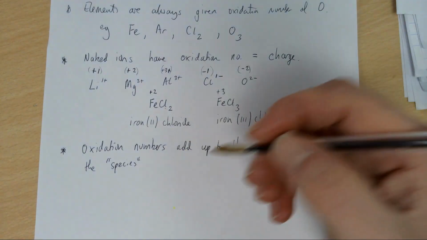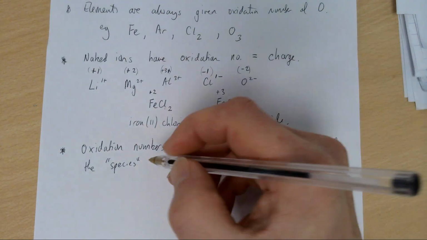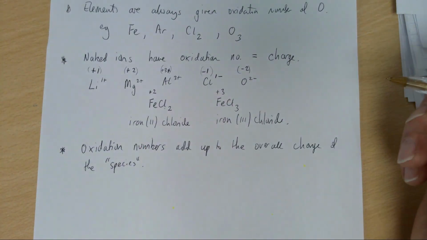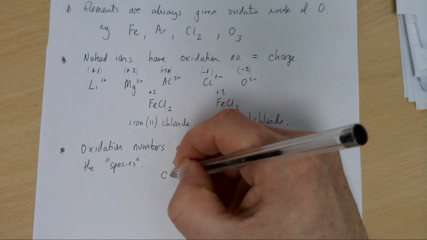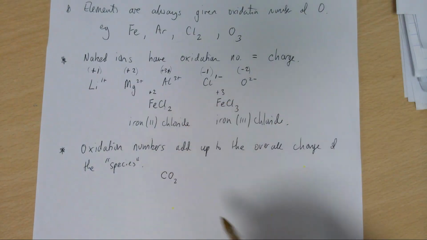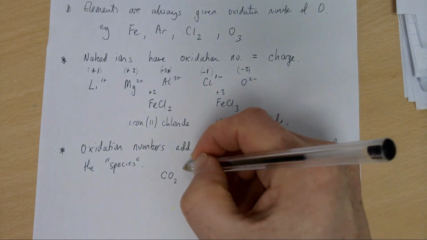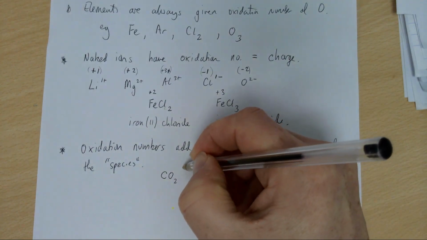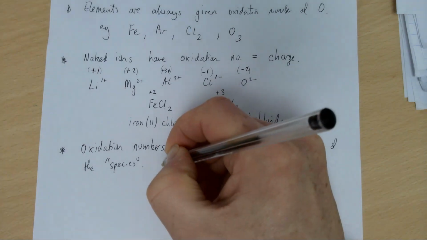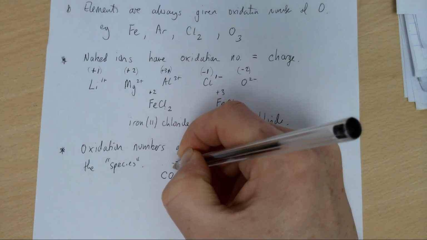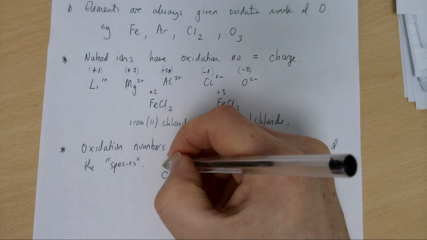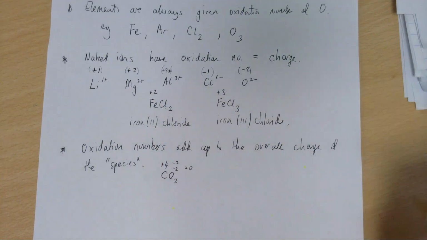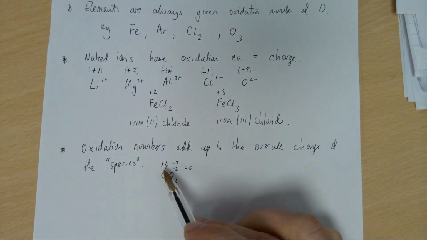And what I mean by that is most of the time you'll be looking at molecules that are zero charge, like carbon dioxide. So for carbon dioxide, the oxidation numbers of carbon and oxygen must add up to zero because it's a neutral molecule. So there is a 2- for oxygen, another 2- for oxygen, because oxygen, we'll see later, it's one of the rules that it's a 2- most times, and the carbon is +4 in this case.